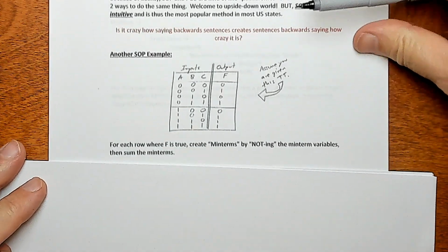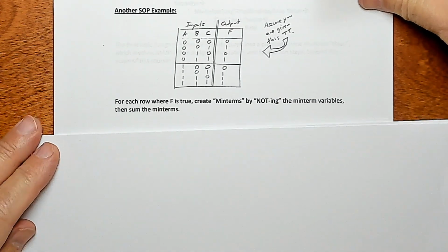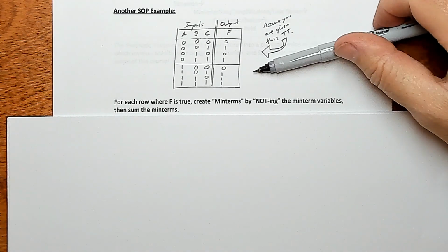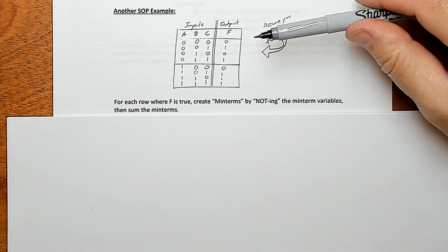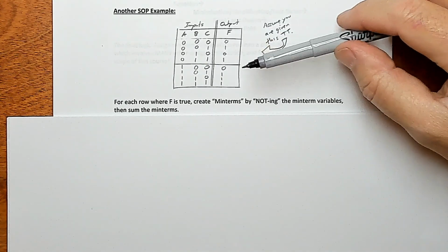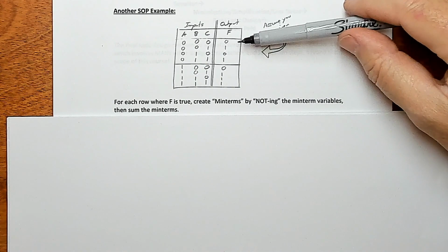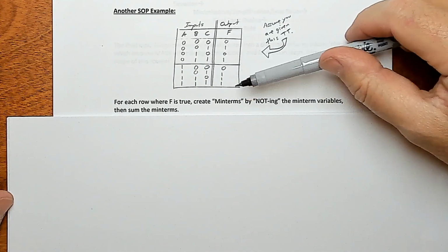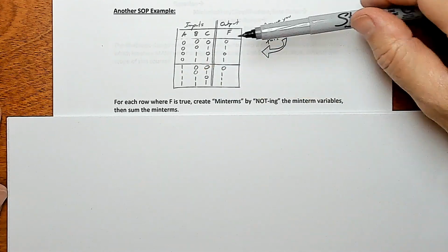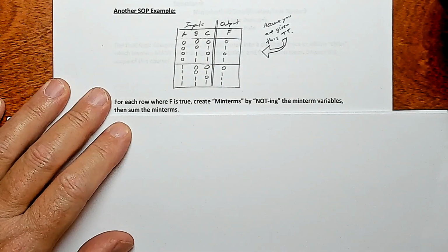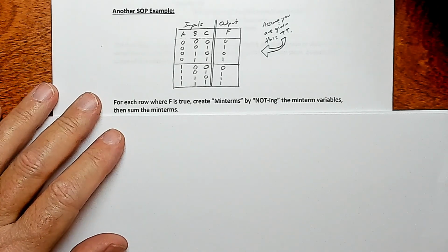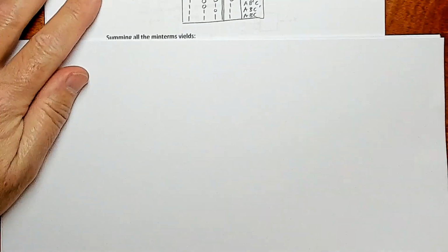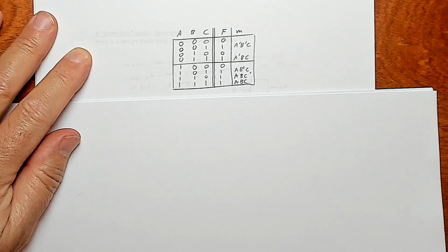Okay, so one more example of SOP. Let's say you're given this truth table from your boss. Boss comes to you, says, hey, here's a truth table. I want the circuit by Friday afternoon before you go home, before you go on your trip this weekend, right? So given this truth table, give me a circuit that will produce that. All right, so the first thing you do is generate the minterms.